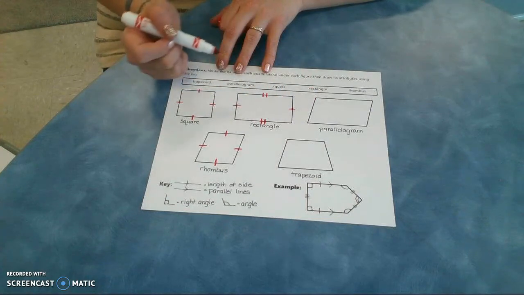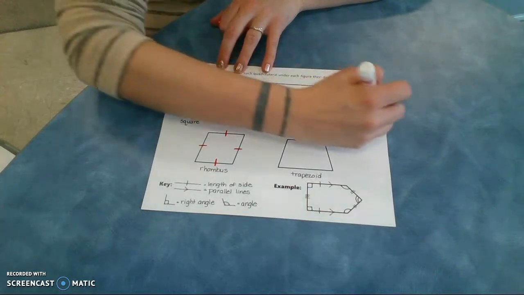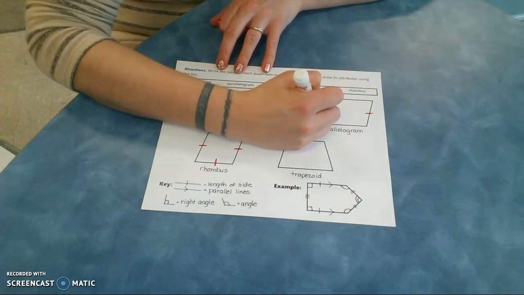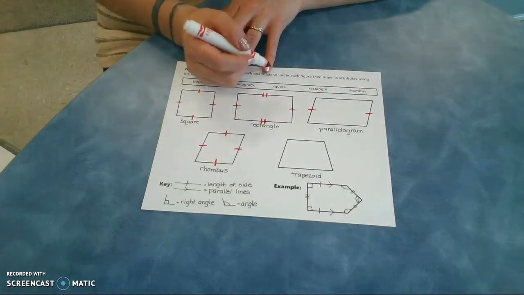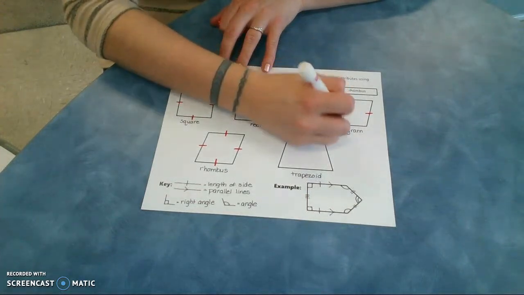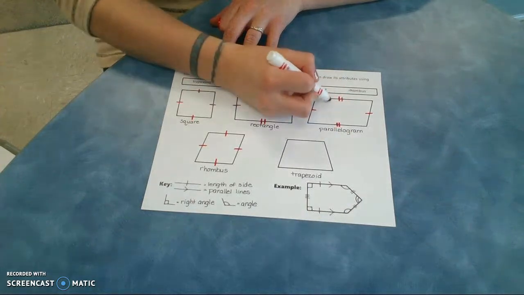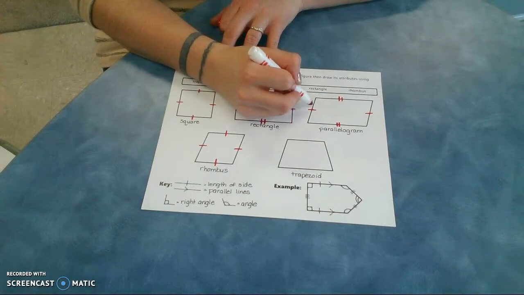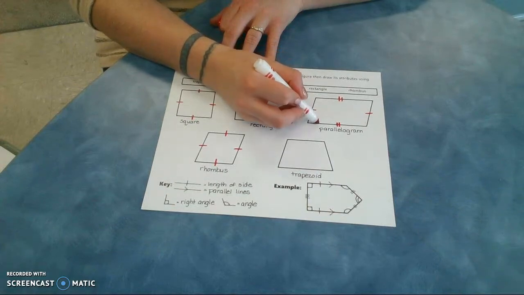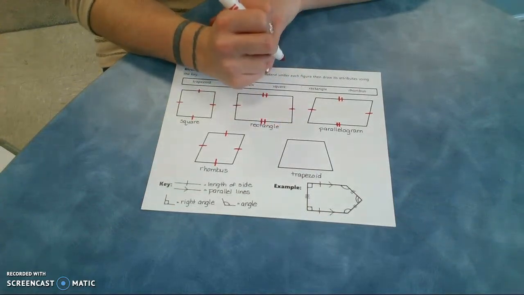This is also true for a parallelogram, so we'll mark it the same way. One line and one line to show opposite sides are the same length, and two lines and two lines to show that these opposite sides are the same length. Again, this shape has two sets of opposite lines that are different lengths.